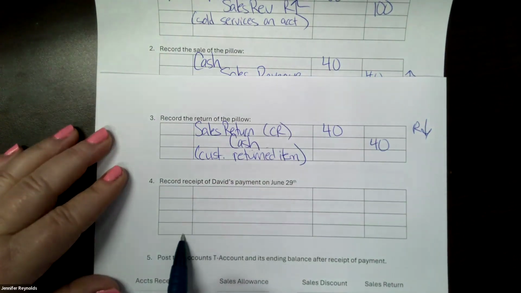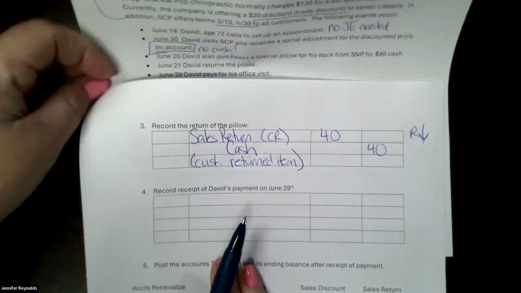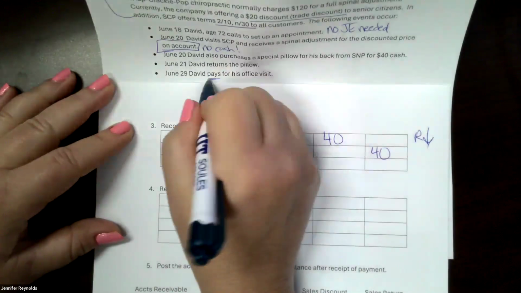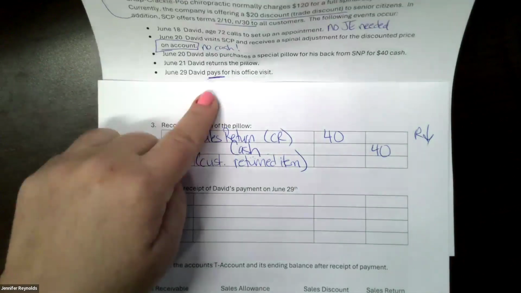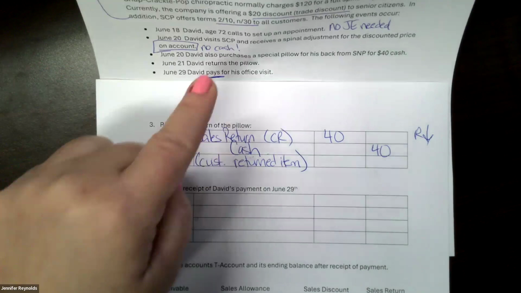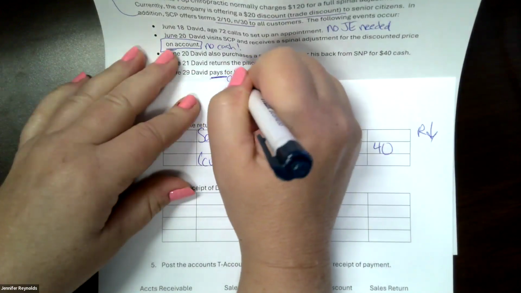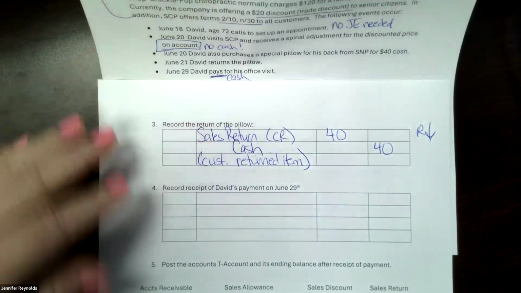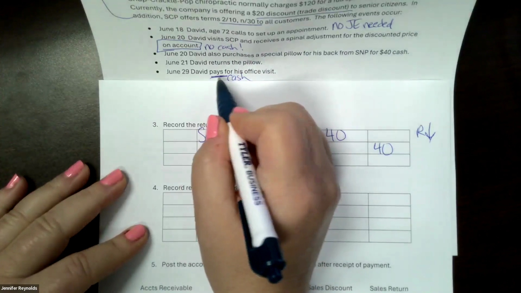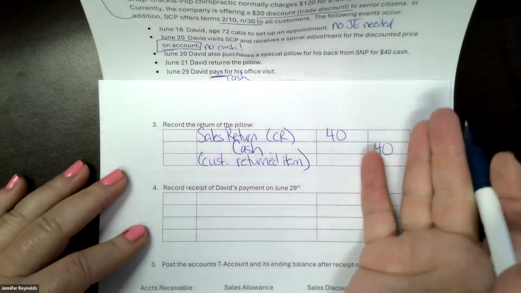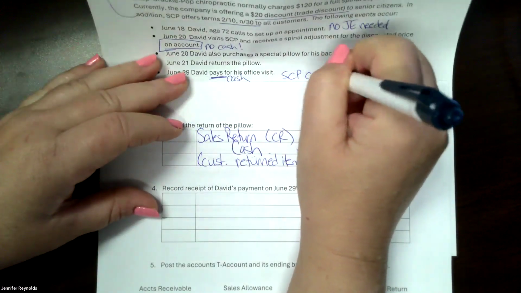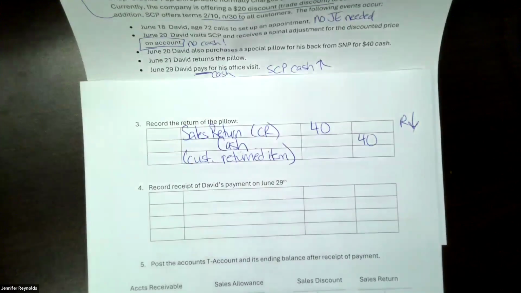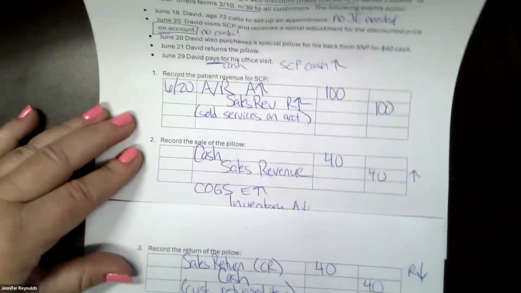Okay, now finally we get to June 29th. David pays for his office visit. Now when you see those words pays, paid, paying, now you know we're going to record some cash, right? If David is paying, that means Snap Crackle Pop is receiving the cash. Snap Crackle Pop, their cash is going to go up. Our question is, by how much? How much does David owe Snap Crackle Pop?